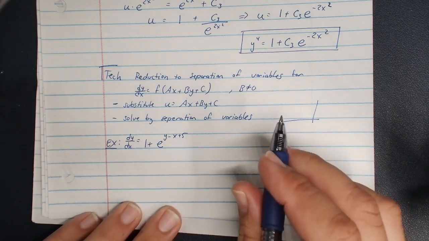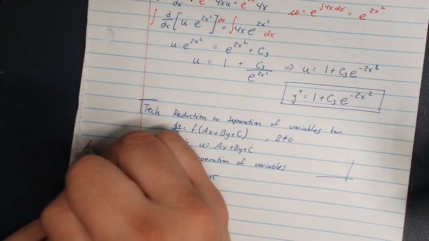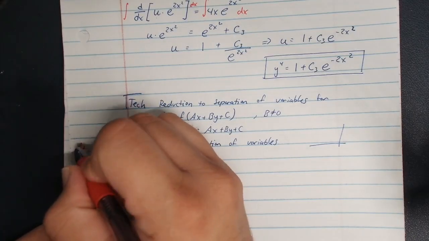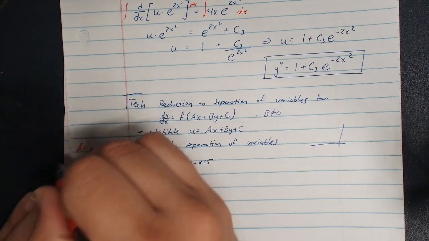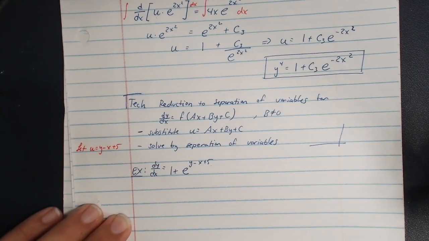All right, so here we go. Let me do this off to the side to try to save a little space. Take the polynomial y - x + 5 and just call that u. u = y - x + 5.